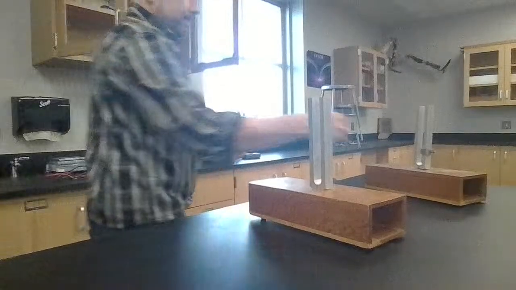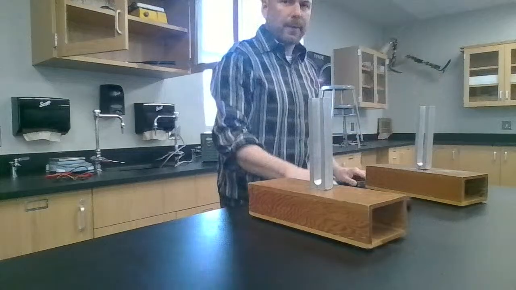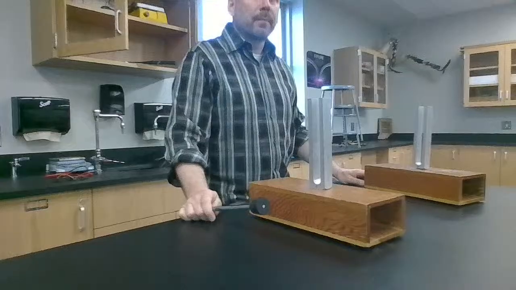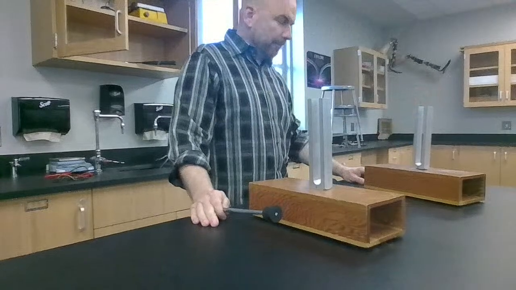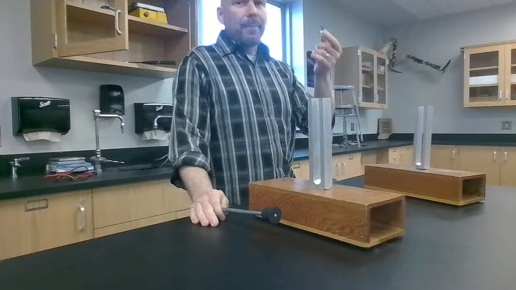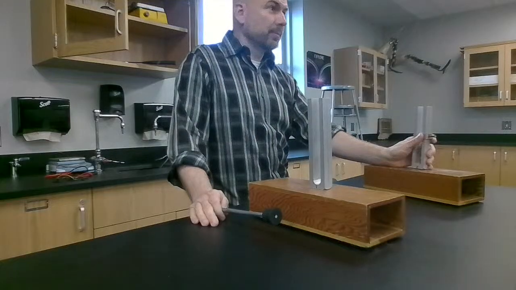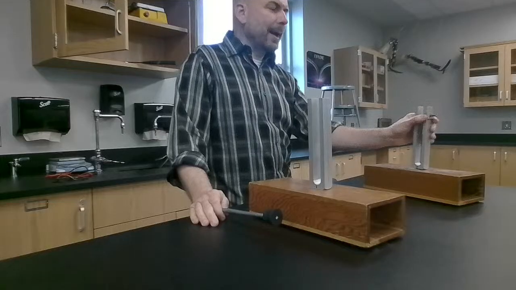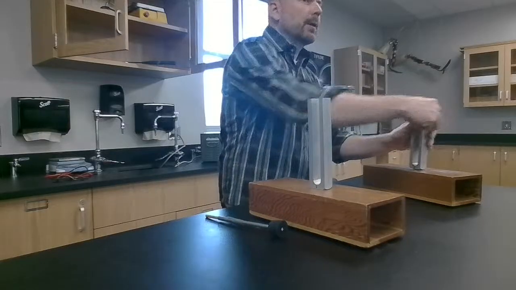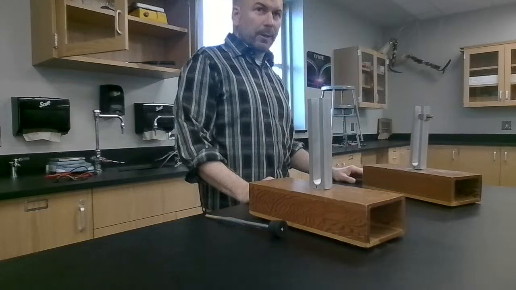Okay. Here's what I mean by beats. What I have are two tuning forks that are identical. Now, I'm going to add a mass to one of these. I'm going to change the pitch. When I add a mass to this, do you think this is going to be a higher or lower pitch compared to the original?